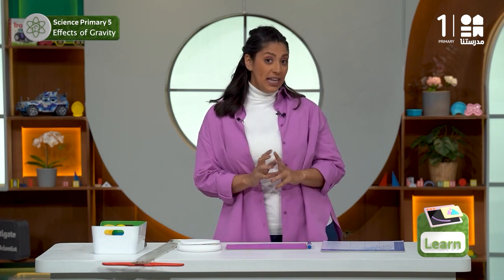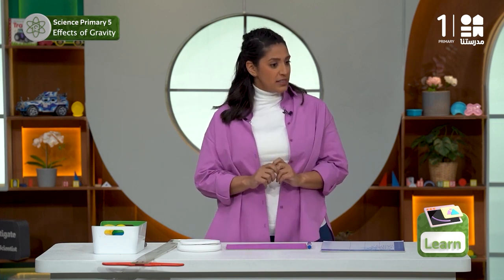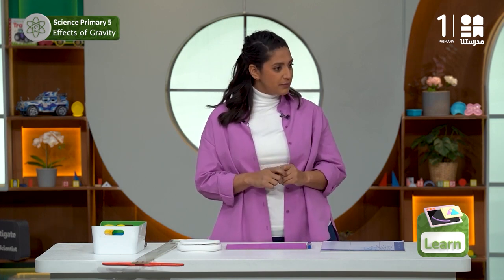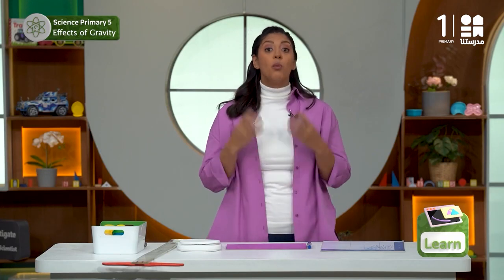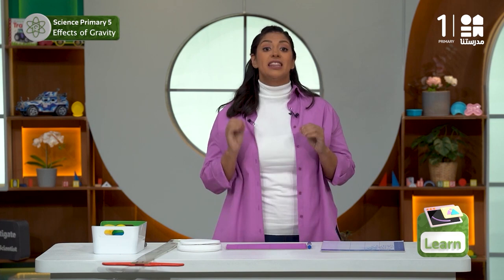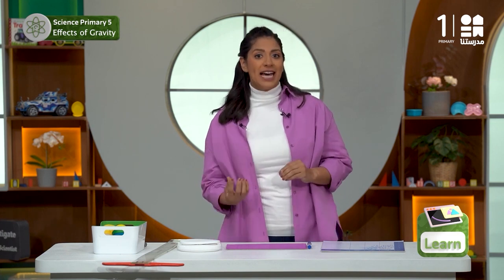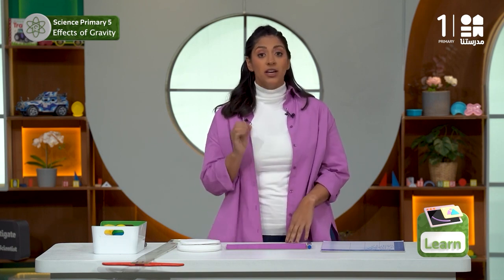So Hala, you had something to tell us. What was it? What happened to the small ball? It fell first, even though both are plastic. Yes, so it fell first, although both were plastic. What does this mean? This means that there are balls that fall fast and others that fall slowly and take longer time to reach the ground.